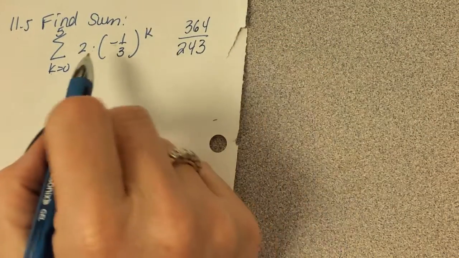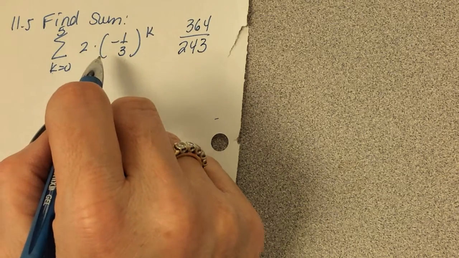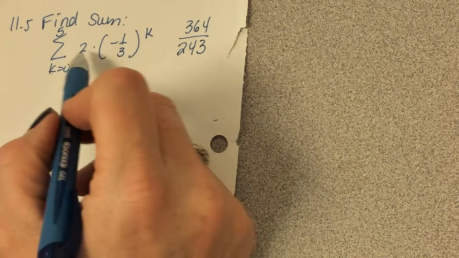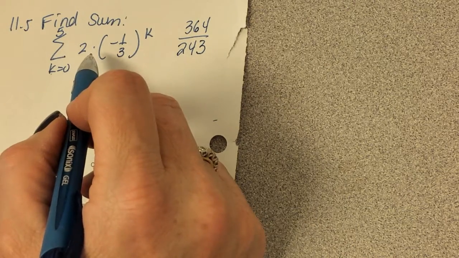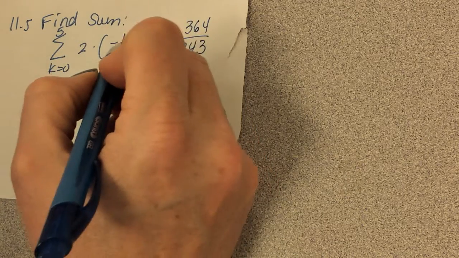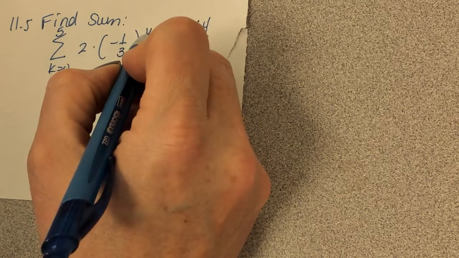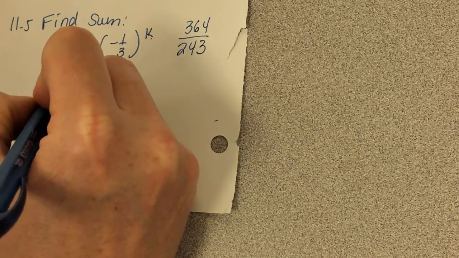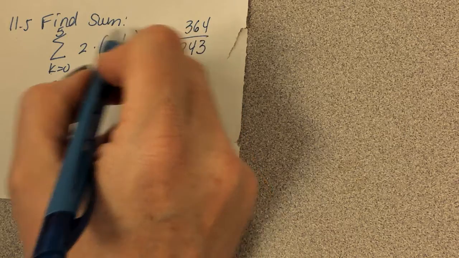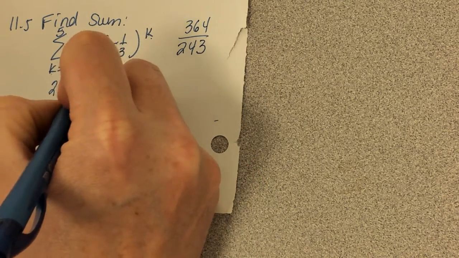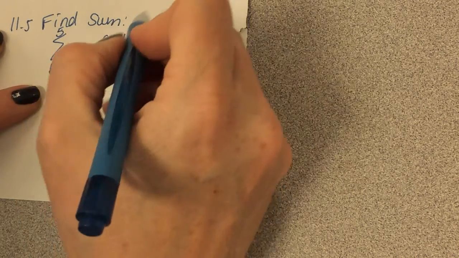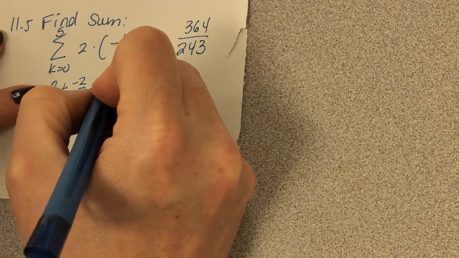But suppose I told you you had to do this and you aren't allowed to use a graphing calculator, that you have to use a non-graphing one that does not have this sigma notation on it. Well, here's what I would have to do. I'm going to plug in 0 for k. So what's anything to the 0 power? Times 2 is 2. Plus, now I'm going to plug in 1. Negative 1/3 to the first is negative 1/3 times 2 is negative 2/3. Plus, now I'm going to plug in 2. That would be positive 2/9.